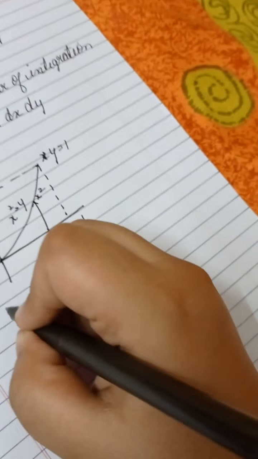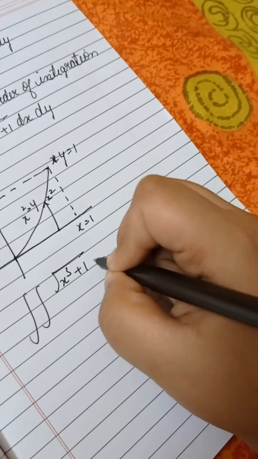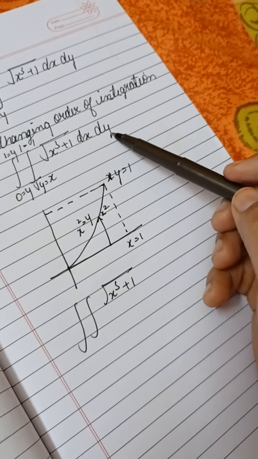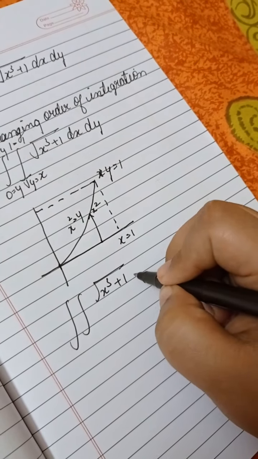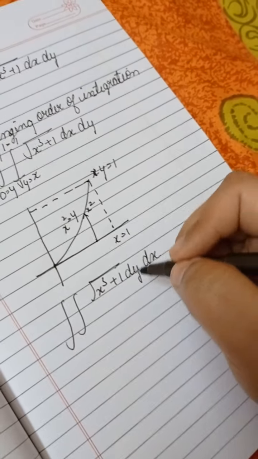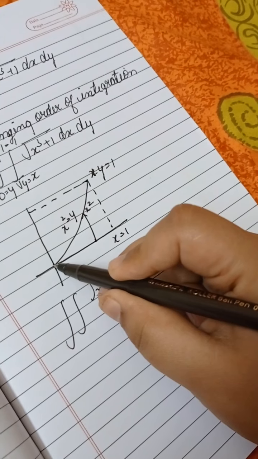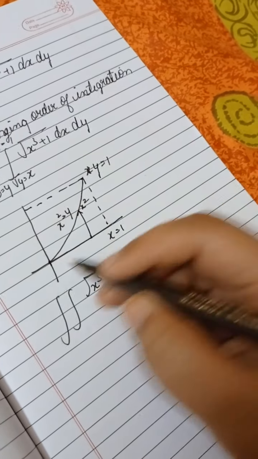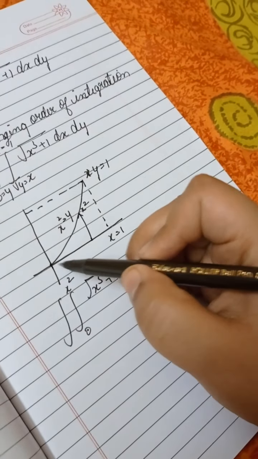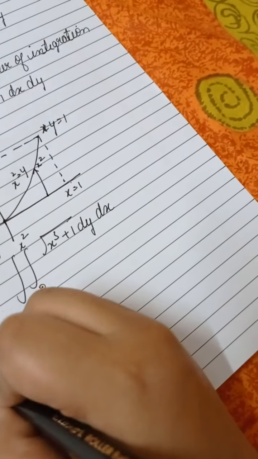In the next step, x cube plus 1: in the question we have to first integrate it with respect to dx and then dy, but as we have now changed the order of integration, we are first integrating it with respect to dy and then dx, so we have to change the limits also. Now the limits with respect to dy will become from this point to this point, which is from 0 to x square, and with respect to dx it will become from this point to this point, which is from 0 to 1.